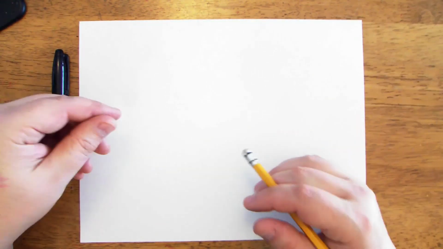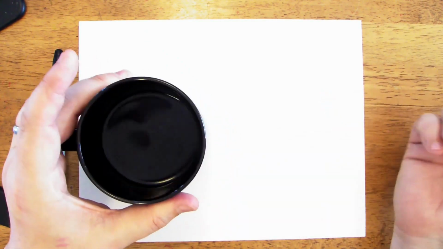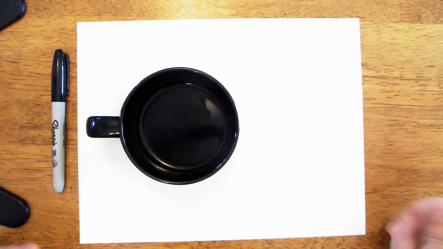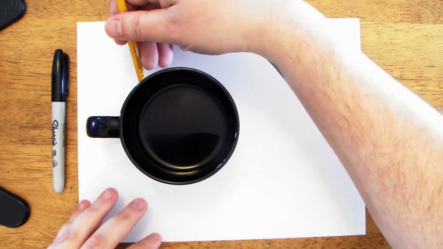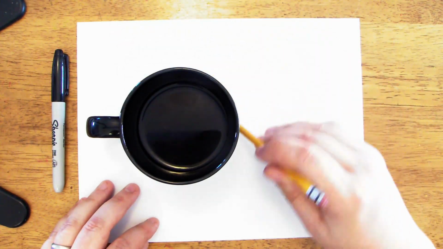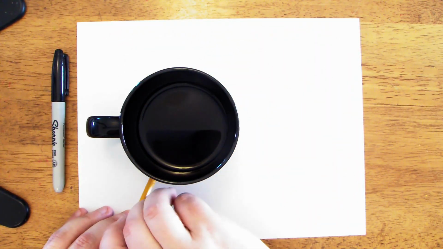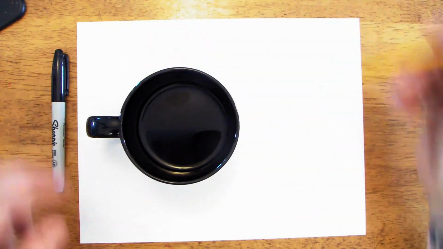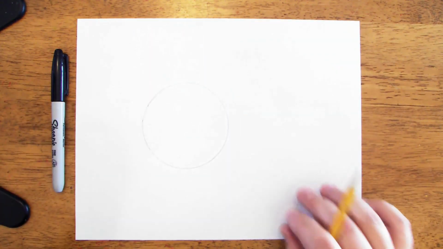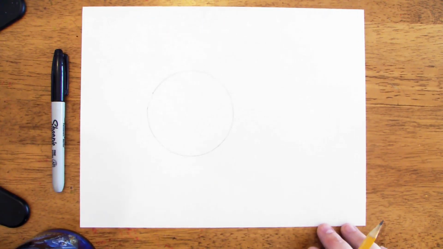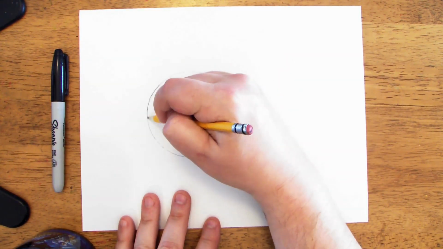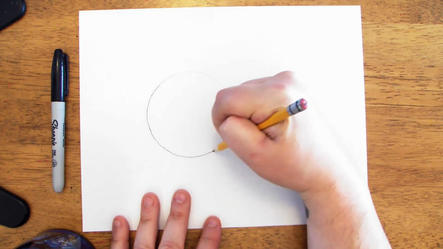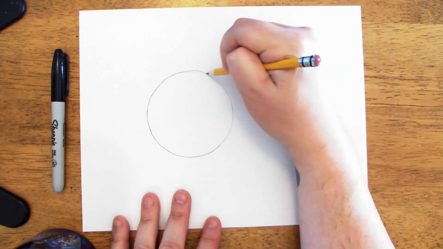Or, if you want to cheat a little bit, it's not really cheating, utilize something round you have around your house. I'm enjoying a cup of coffee while I'm doing this, so if I want to, I could set my coffee mug here, and I could trace around the outside edge of that. If I don't want to draw that circle freehand, that means without any other kind of tools, I can just trace the bottom of that. And now I have a really nice circle here. I would say pretty much a perfect circle because I traced around the bottom of that coffee mug.